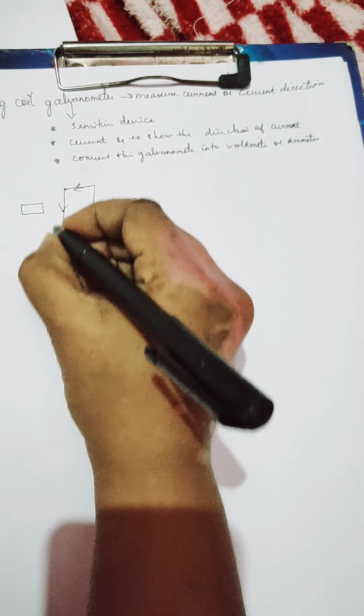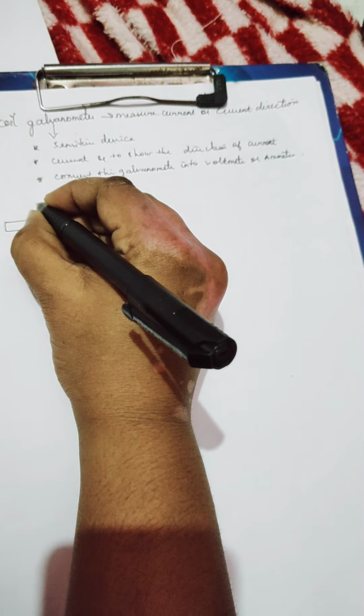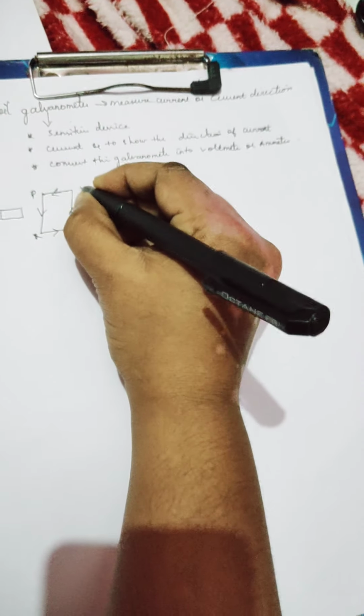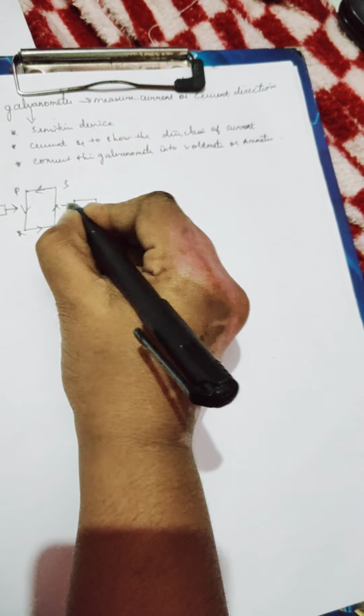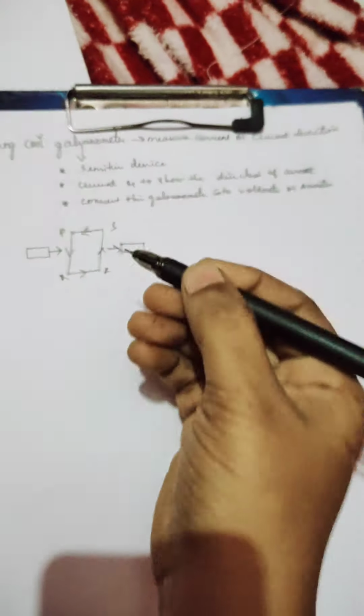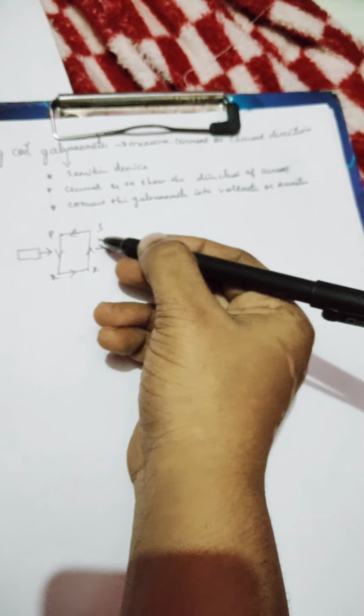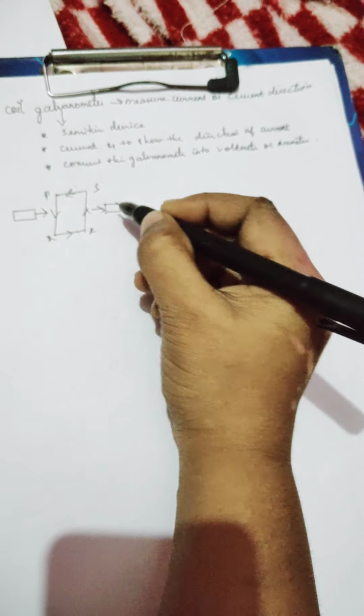Now I'm taking any points like P, Q. This bar magnet has the field lines in this way. When you look at this rectangular coil, these sides are parallel to the magnetic field.